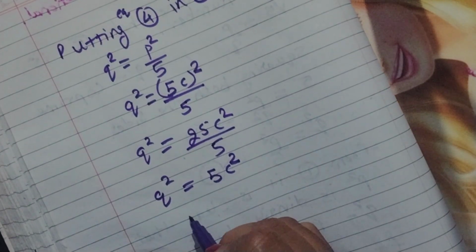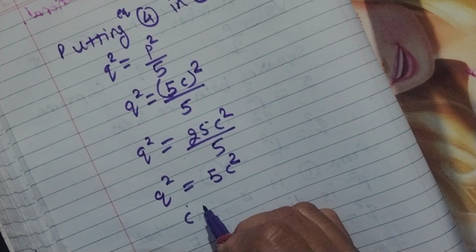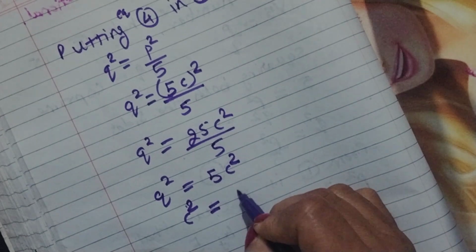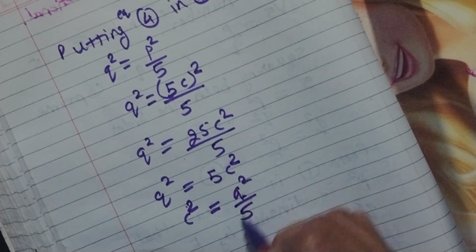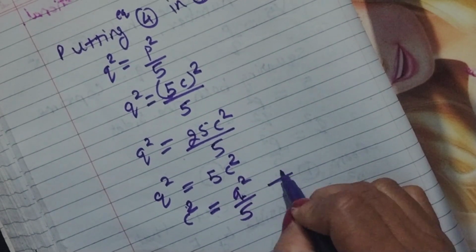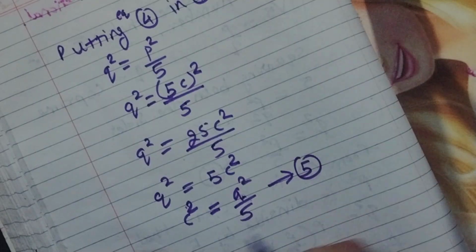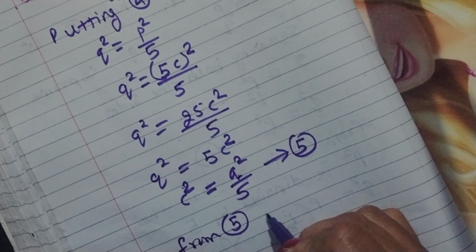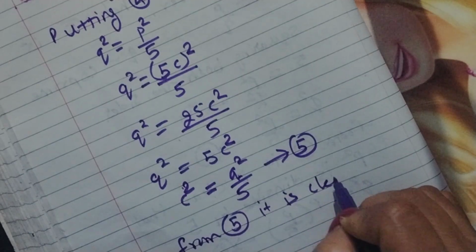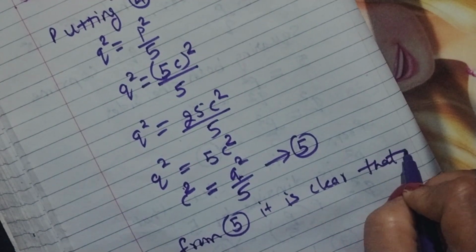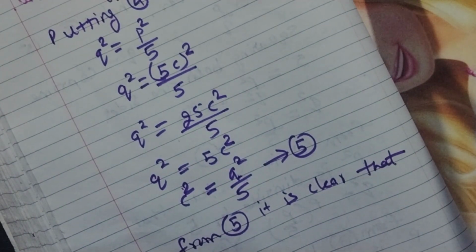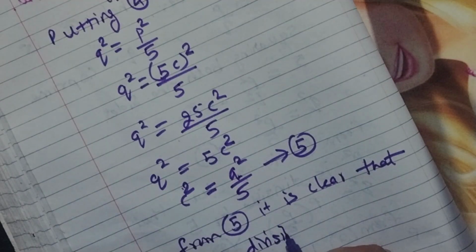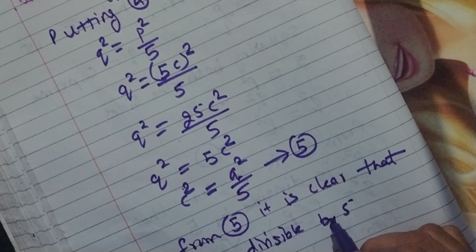Now this c square is equal to q square upon 5. So we give this as equation 5. So from 5 it is clear that q square is divisible by 5.